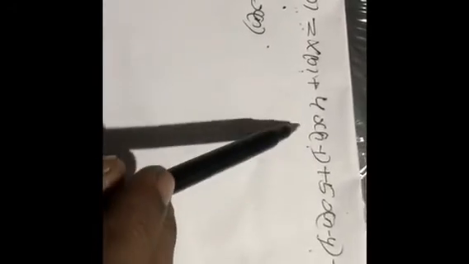Here I explain the realization of FIR system in direct form, how to draw the direct form structure. We know the difference equation: y(n) is equal to x(n) + 4 x(n-1) + 5 x(n-4) + 3 x(n-5). Now I start to draw the direct form structure.